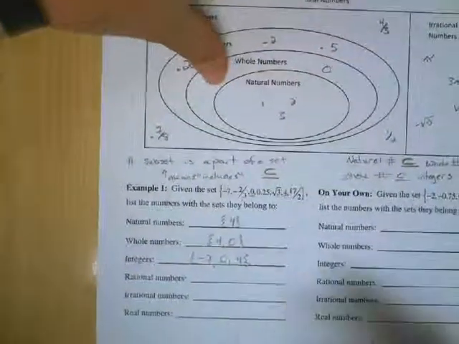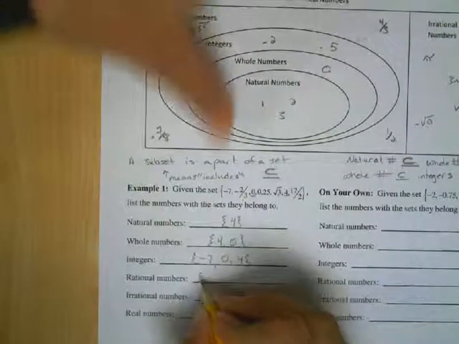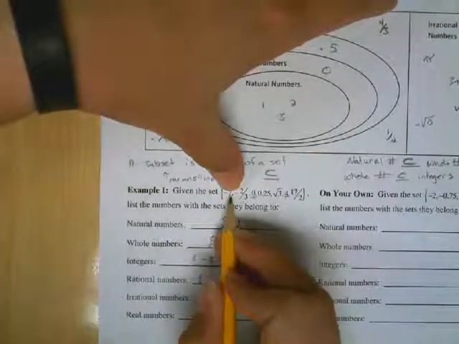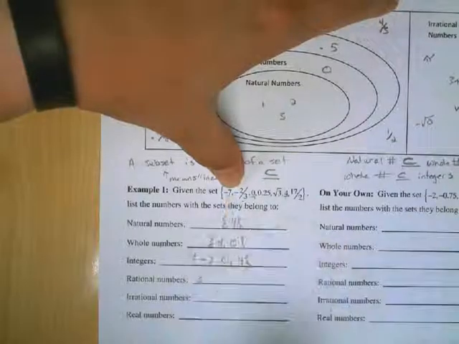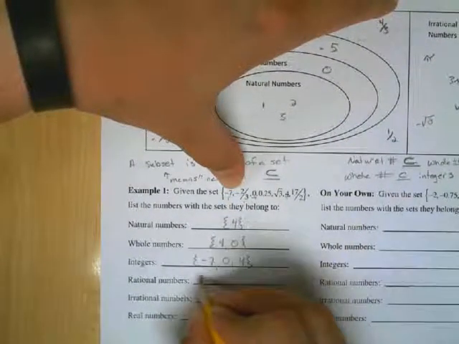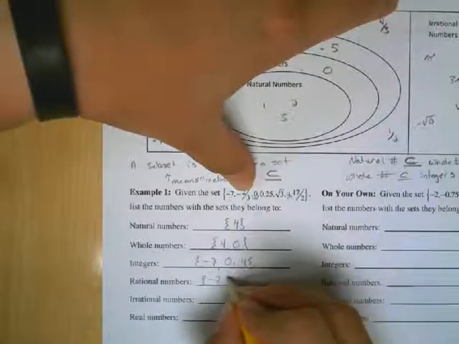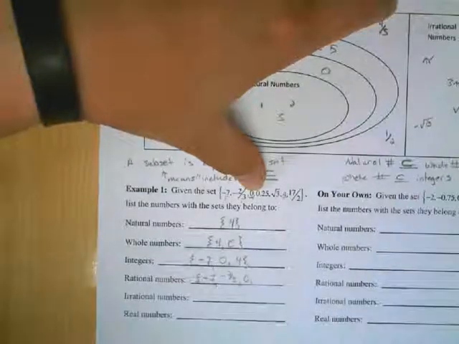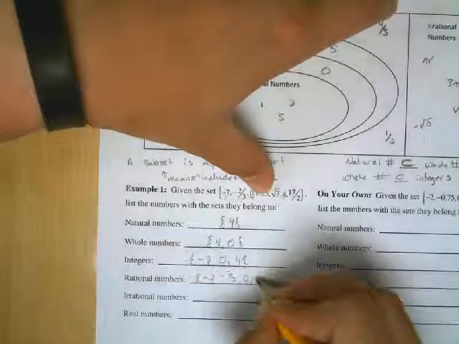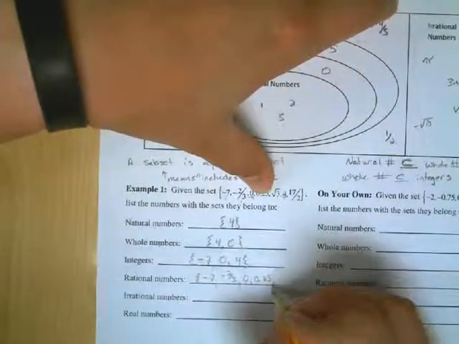So rational numbers. Okay, well, -7 is still a rational number. Remember, I can toss that over 1, and that makes it a fraction. So rational numbers are fractions. So -7 would work. Okay, -2/3 is definitely a fraction. 0 I can put over 1, still a fraction. Okay, 0.25, that's 1/4. I can put that as a fraction.